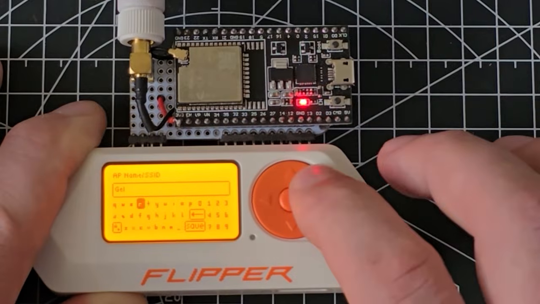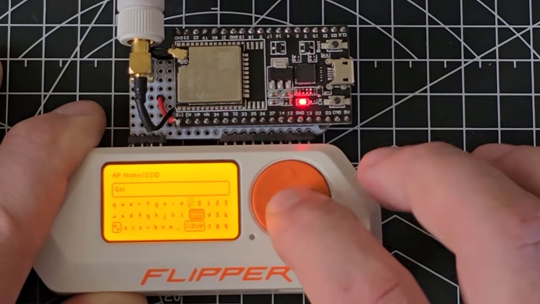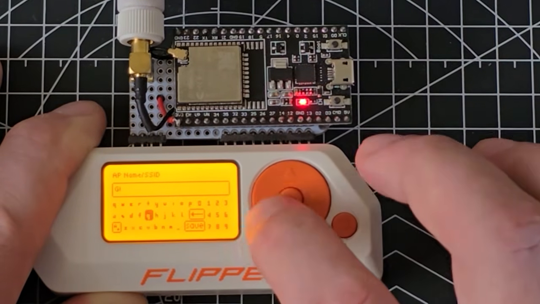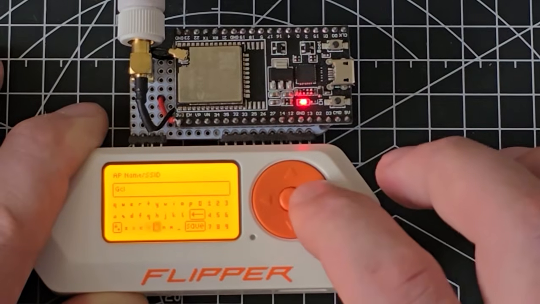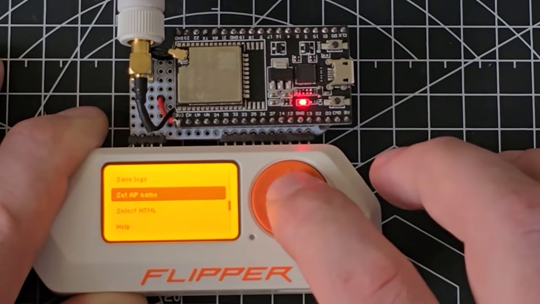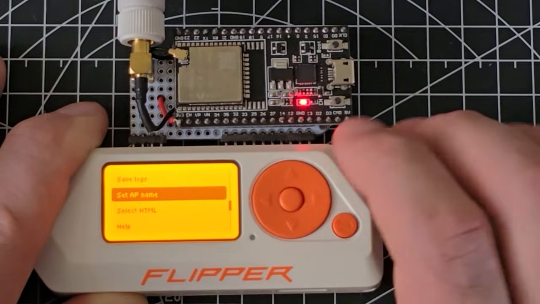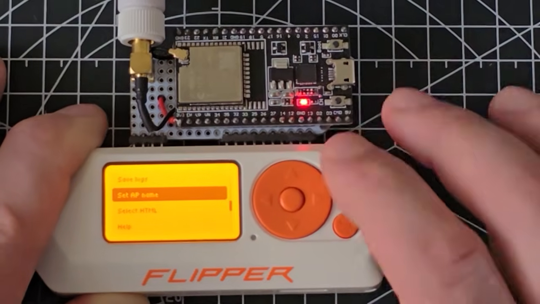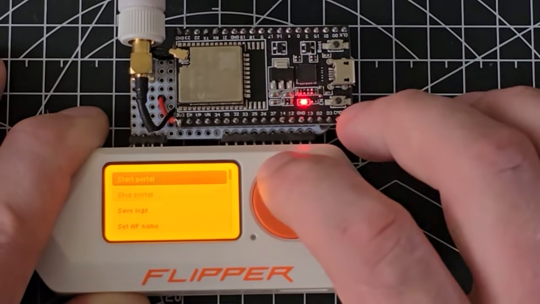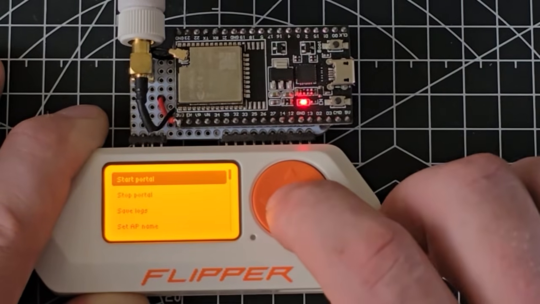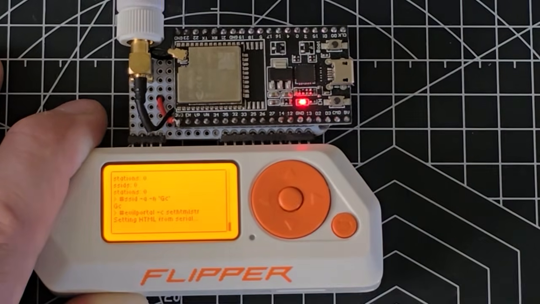Okay, it looks like I accidentally selected an E there. Alright, now we're going to save that. So now we've set the only two things that we really need to take care of manually from the Flipper. The next thing we're going to do is select Start Portal.